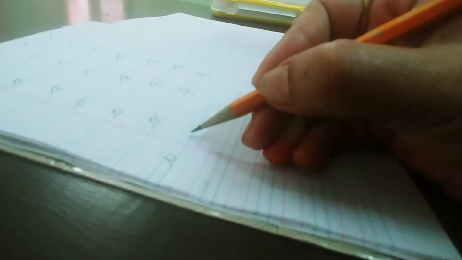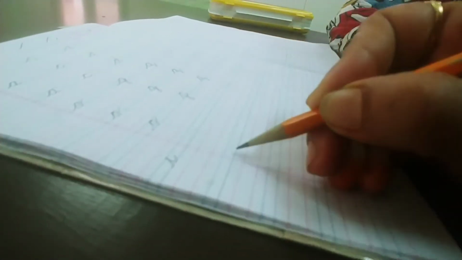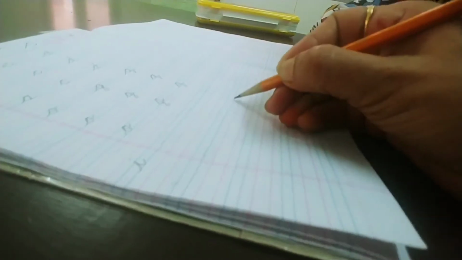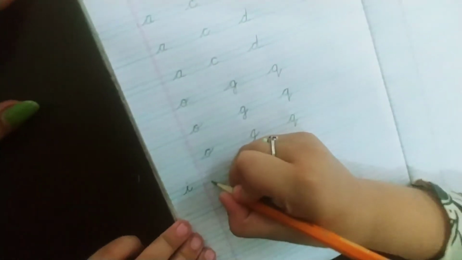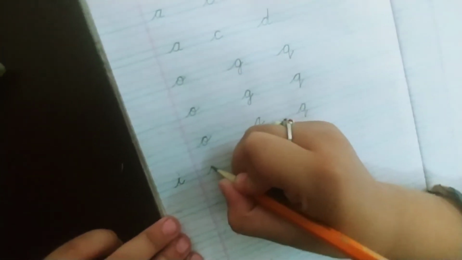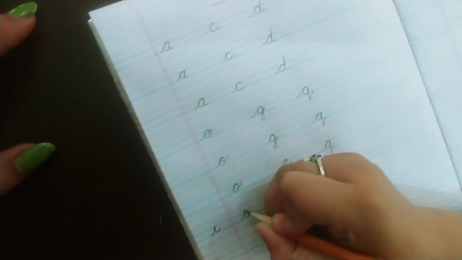This is letter I. So you will write it here. Let's put a dot now.